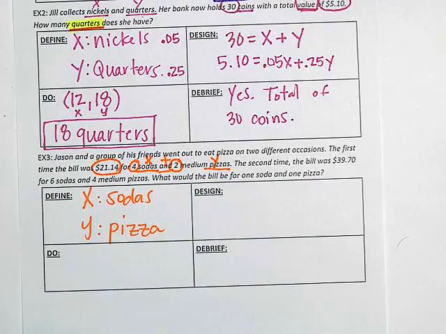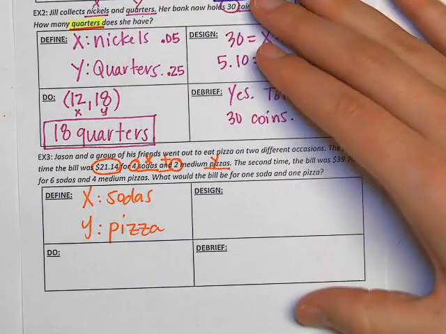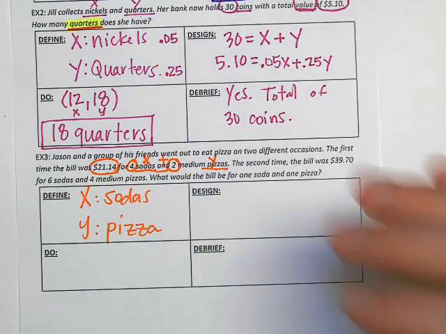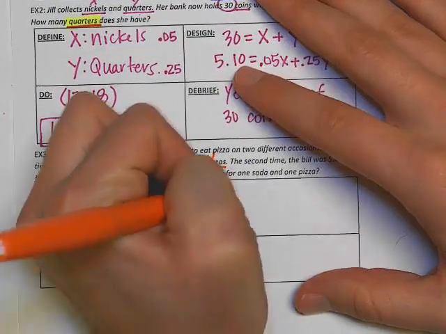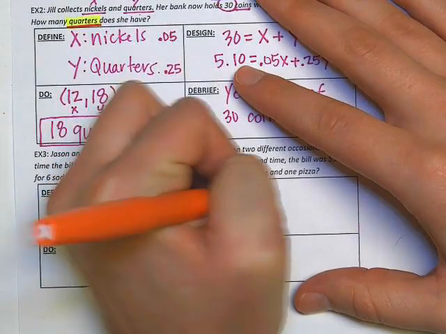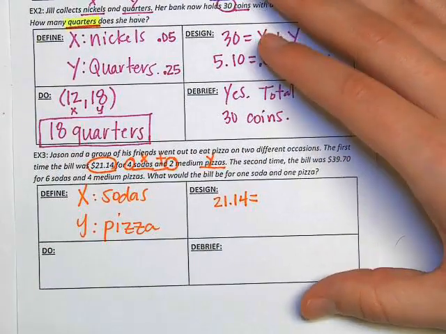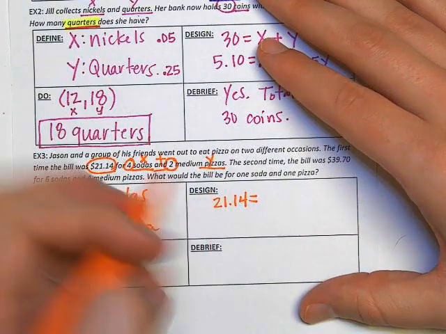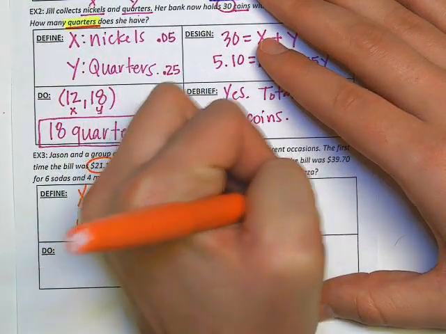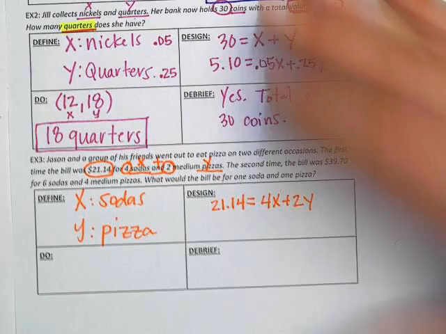Okay. Do I have a total? Yes. So what's my total? $21.14 equals 4x plus 2y. Exactly how it looks. If you mark up your words, it makes it easy.